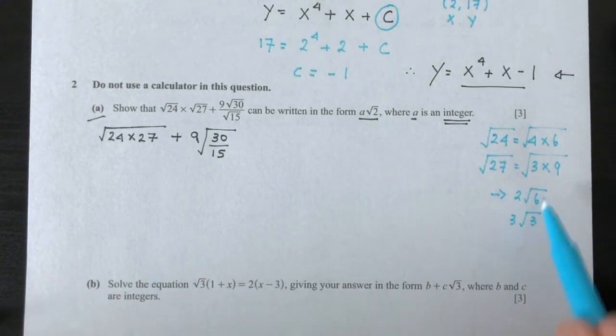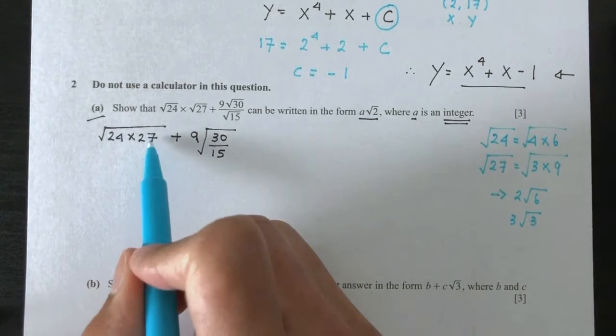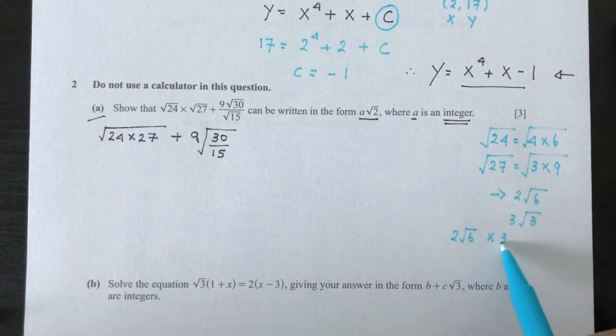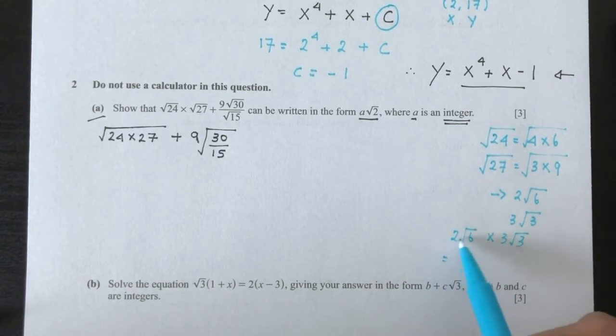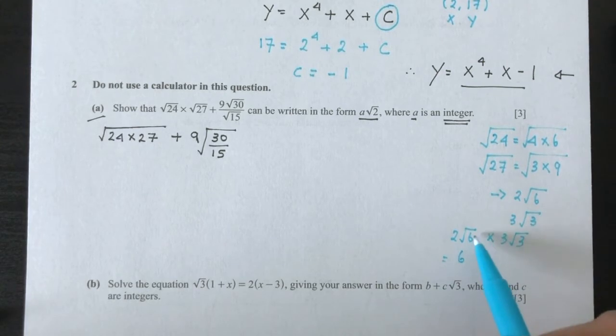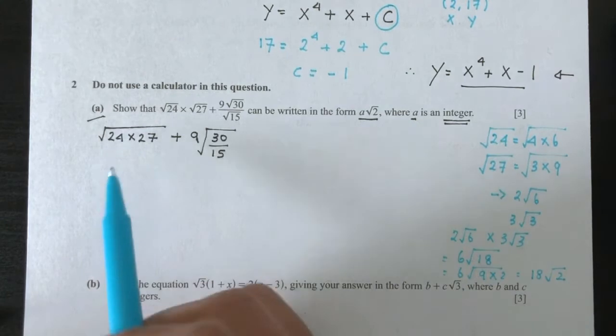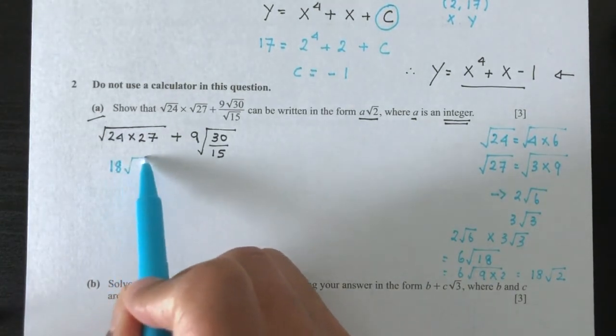Now when you bring this inside, when you take this multiplied by this, so 2 root 6 multiplied by 3 root 3, so 1 by 1, 2 times 3 will be 6, and the insides multiplied together, 6 times 3, will be 18. Now again, what is 18? 18 is 9 times 2, so we can take the 9 out. The square root of 9 is 3, and 3 times 6 will be 18 root 2. So basically this will come down to 18 root 2.